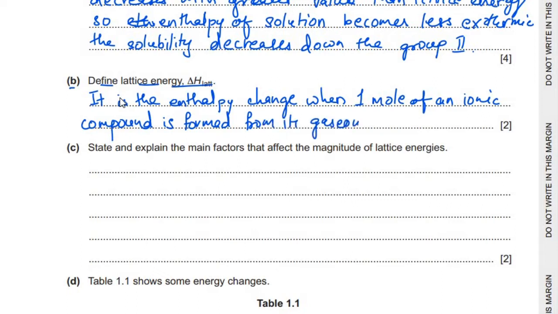Now this is very important. You need to write gaseous ions in standard conditions. That is most important. So 1 mole is important, from its gaseous ions is important. So this is definitely required for 2 marks.